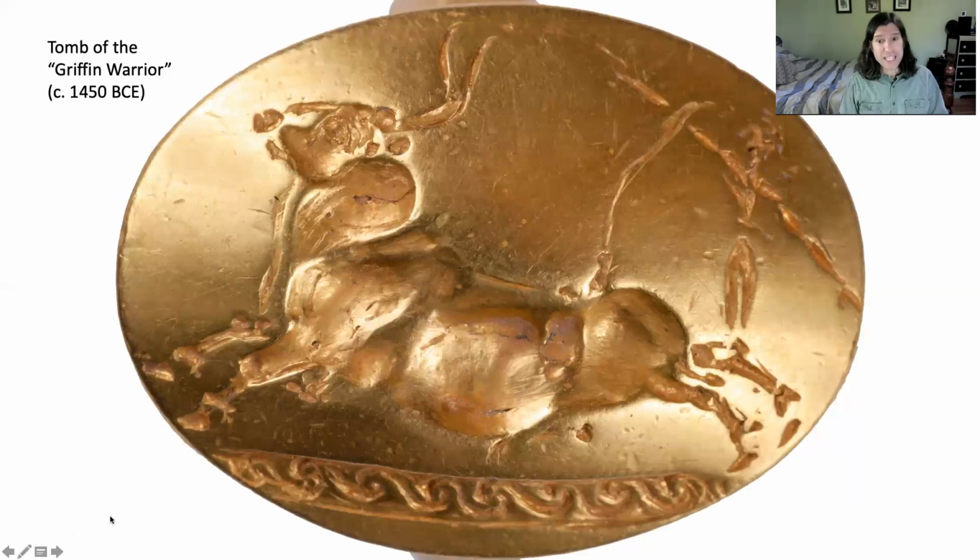Now, among those 3,000 grave goods, archaeologists found this signet ring. I just wanted to show this to you because it is so similar to the bull leaping fresco that we looked at just a moment ago. And remember, that was Minoan. And this is a Mycenaean tomb. So one thing this displays very clearly is that Minoan culture exerted real influence on Mycenaean culture. This is the kind of cross-pollination I was talking about earlier.